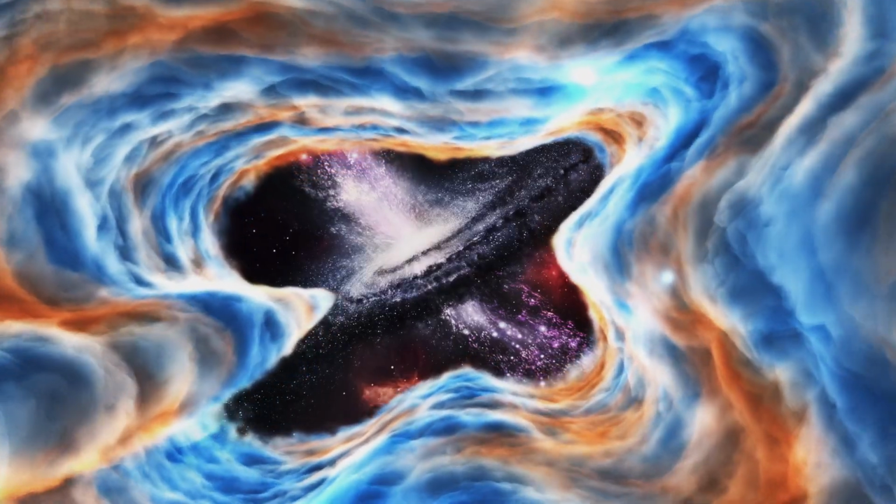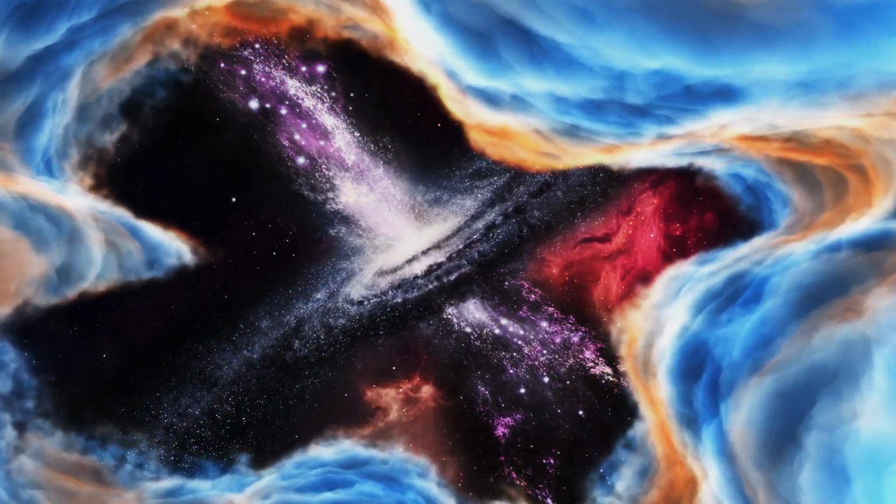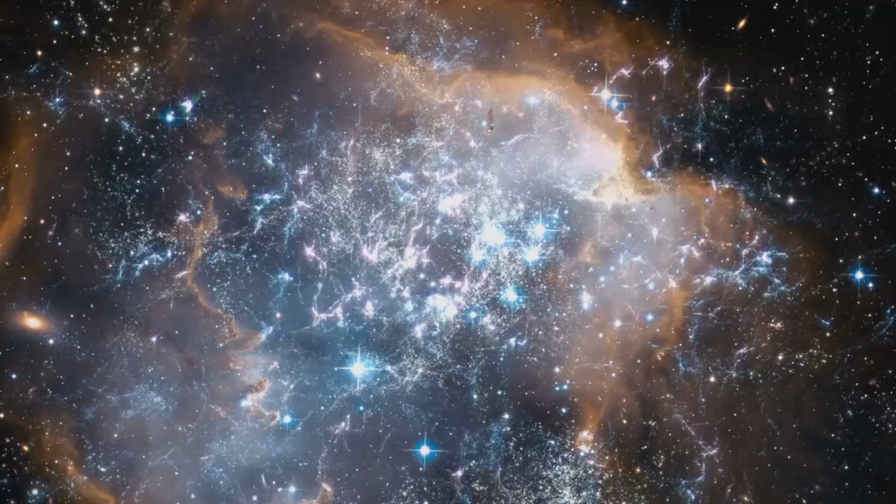Of course, both wormholes and baby universes are highly speculative concepts. We don't have any definitive proof that they exist, let alone that they play a role in resolving the information paradox. But the fact that physicists are seriously considering these possibilities shows just how far they're willing to go to solve this cosmic puzzle.